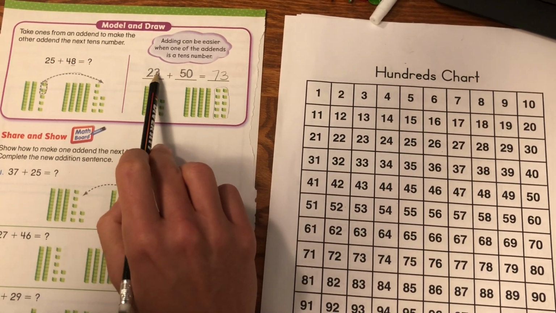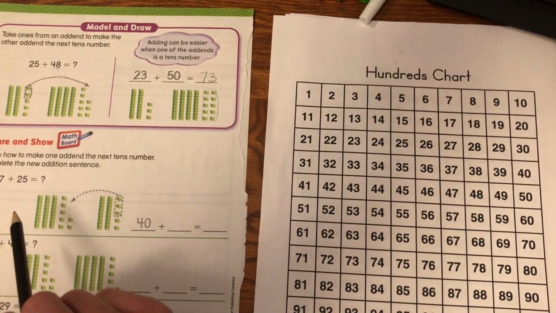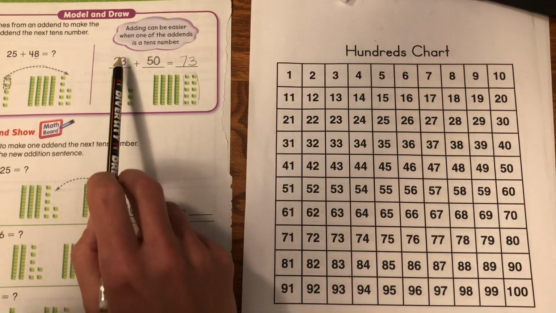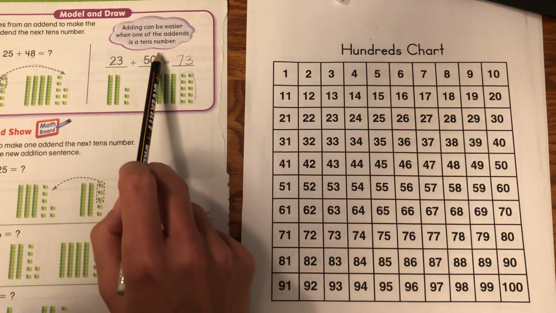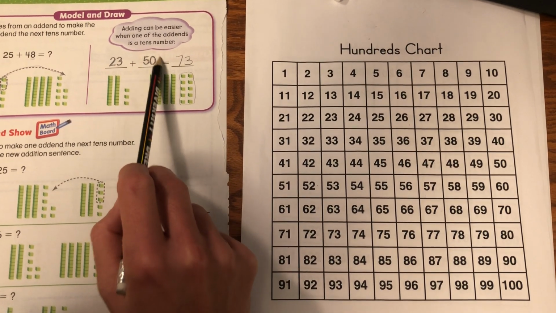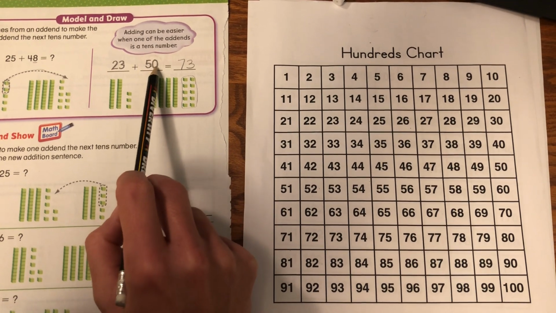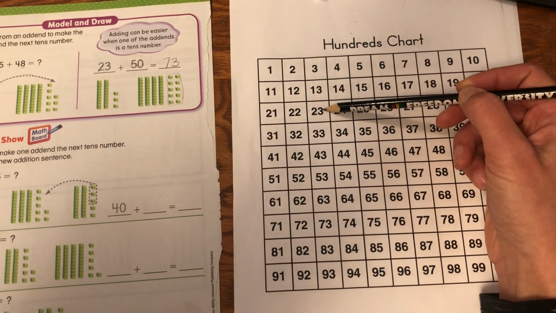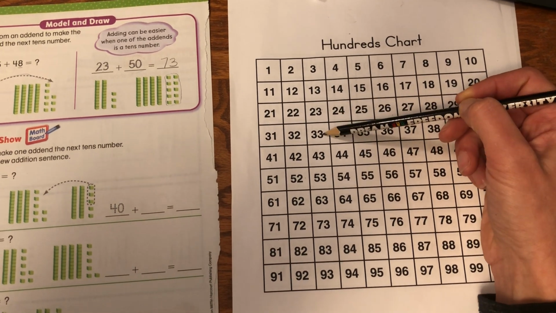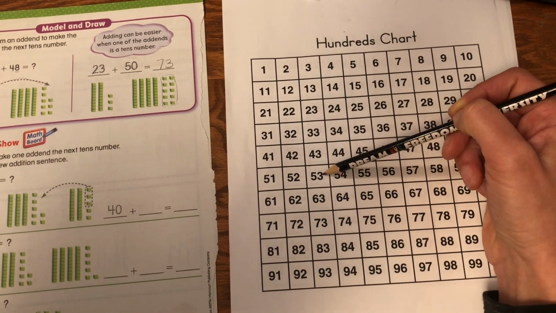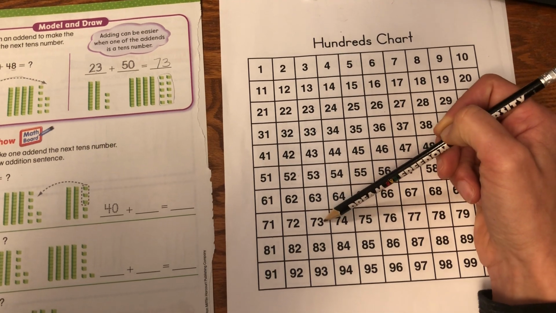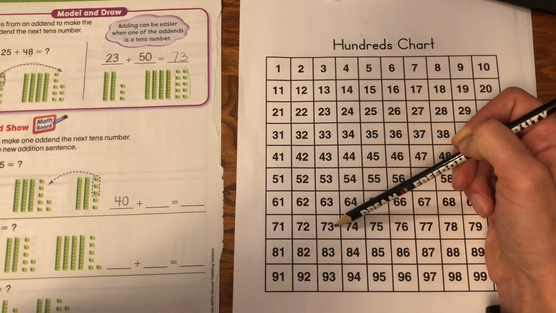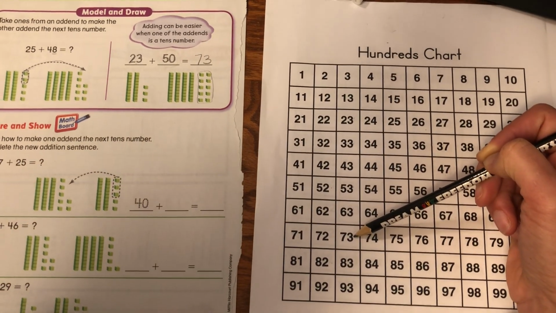What should I start with, the 23 or the 50? If you said 23, you're right. I want to start with this number because I can jump up and down my column because I have this nice round 50 now. So start at 23 and let's count on 50 more. Here we go. 10, 20, 30, 40, 50. Did I land on 73? Then I know I've done my work well.